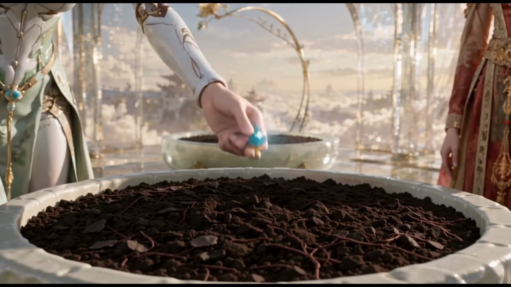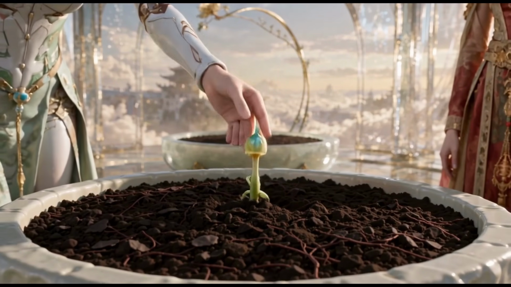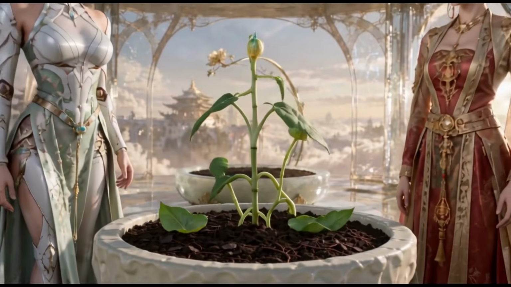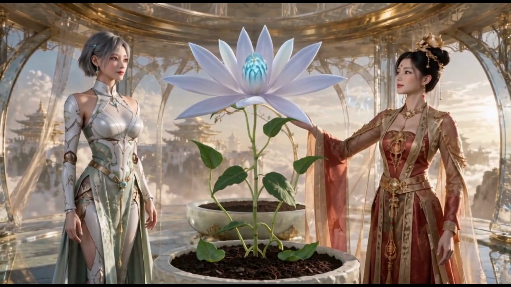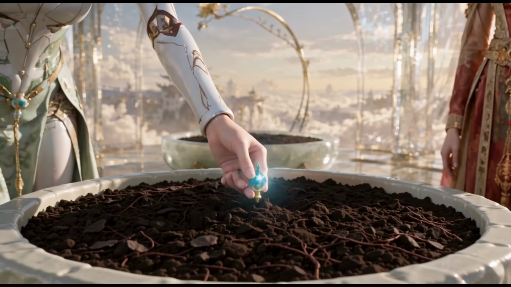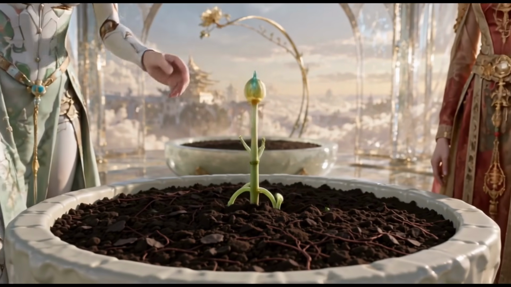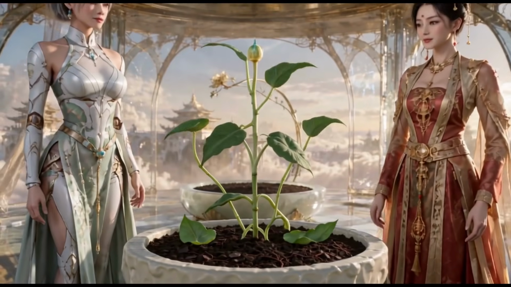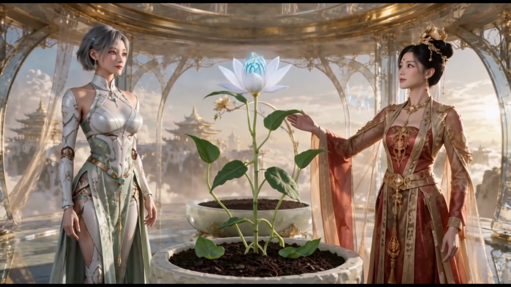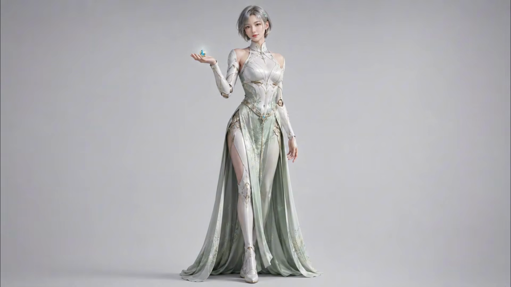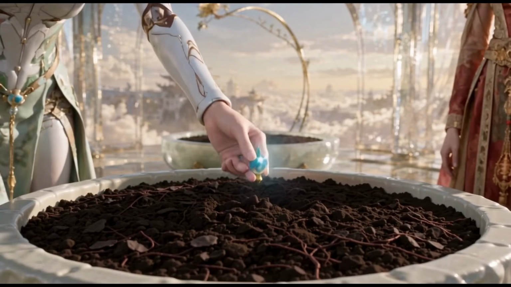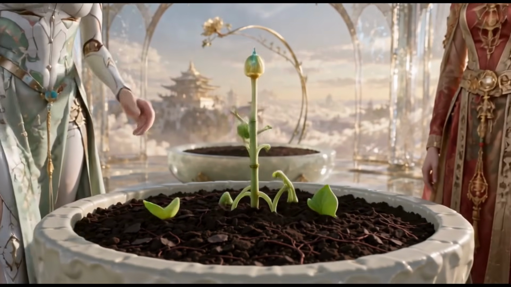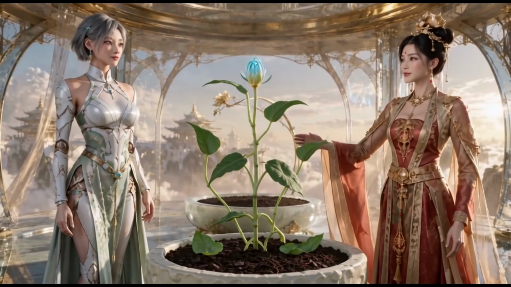Now let's look at a different kind of video. In the reference images, we only have a seed priestess and a palace made of glass. But after generation, you'll notice that it doesn't simply place a lotus flower into the frame. It actually completes the full process, planting the seed, sprouting, growing leaves, and finally blooming. And because we use reference images, we can lock down every detail fairly tightly, which makes the whole image extremely controllable.